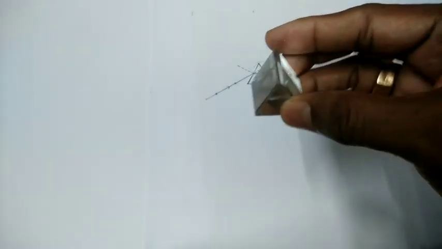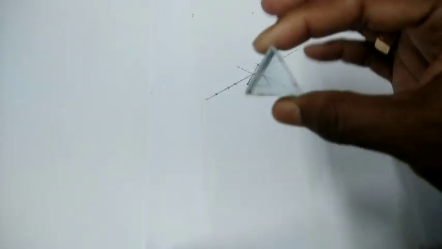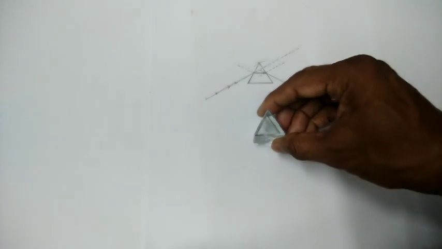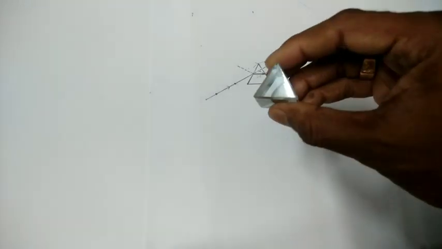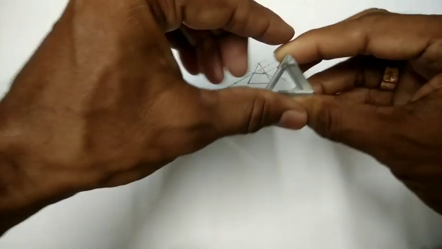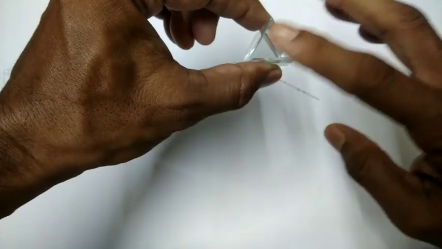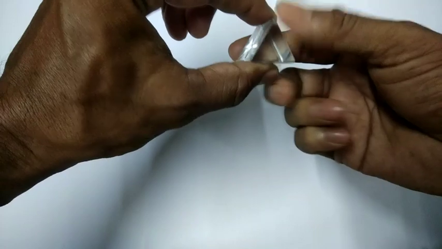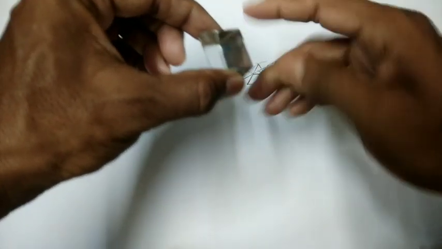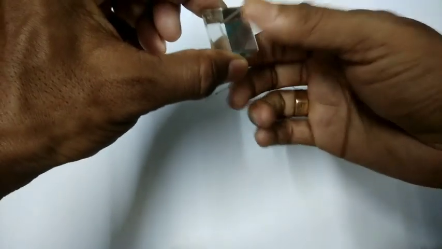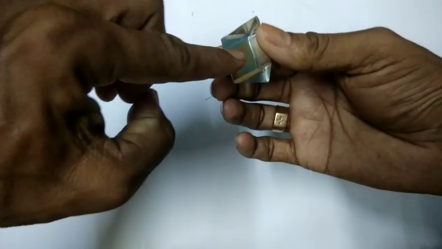In this prism, the base is triangular. This is the triangular base. There are two triangular faces, one and the second one. And you see these rectangular faces: 1, 2, and this one 3.